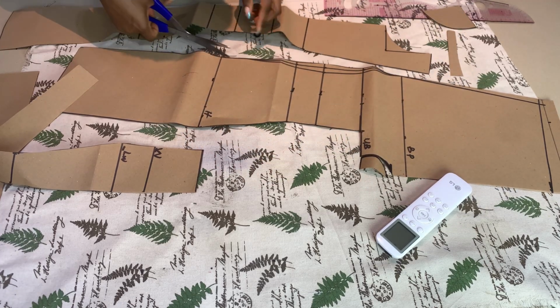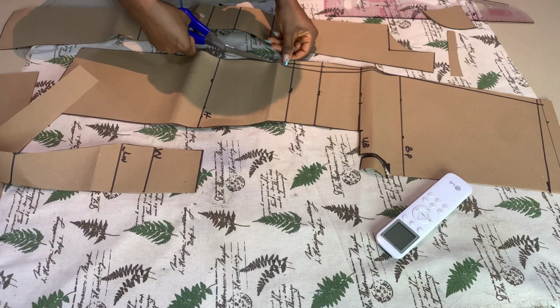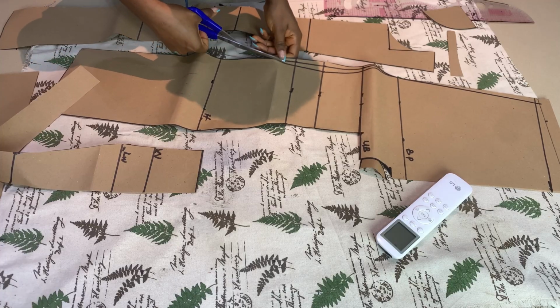This is actually the front, okay? And this is the front pattern.